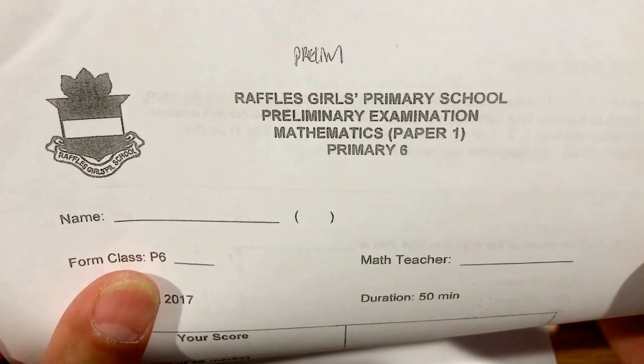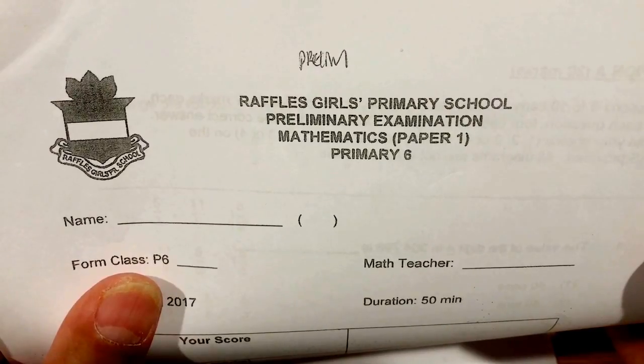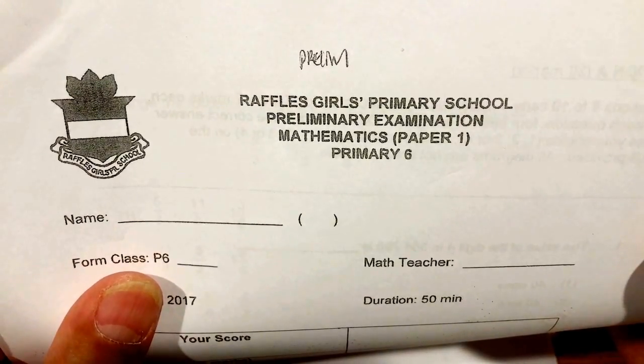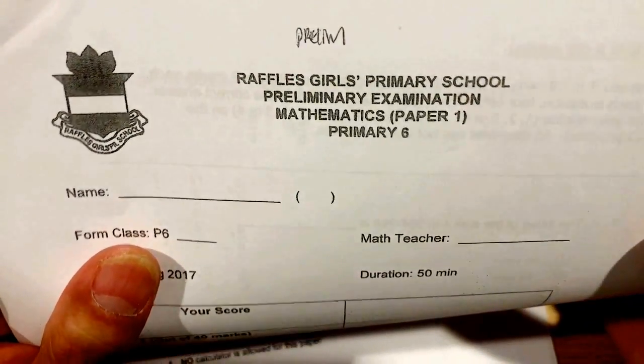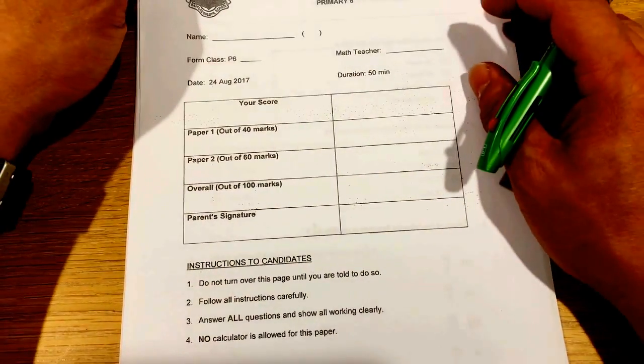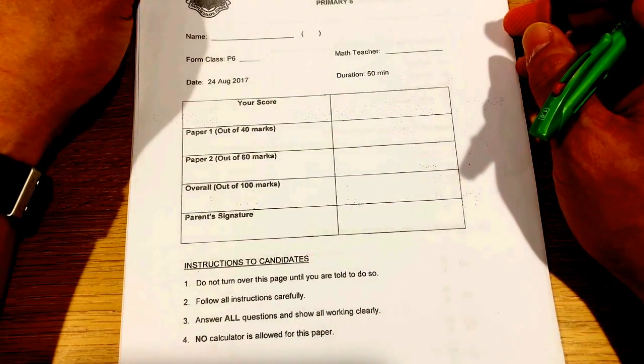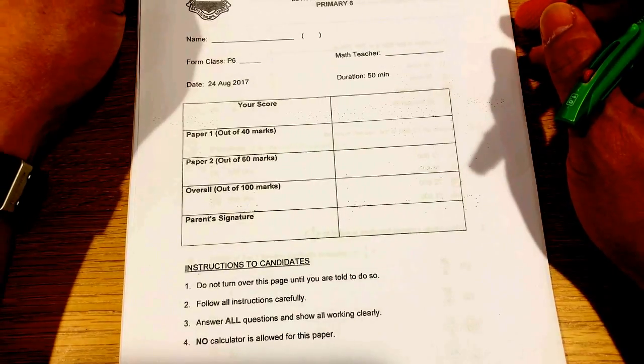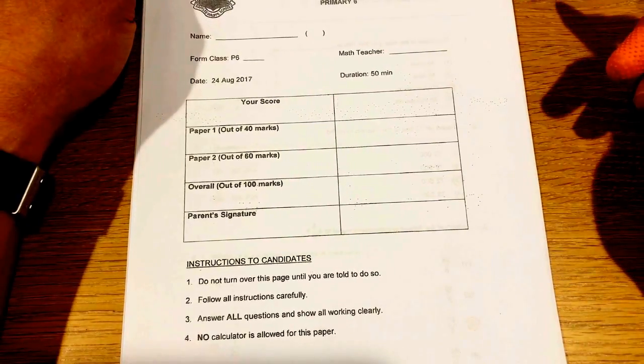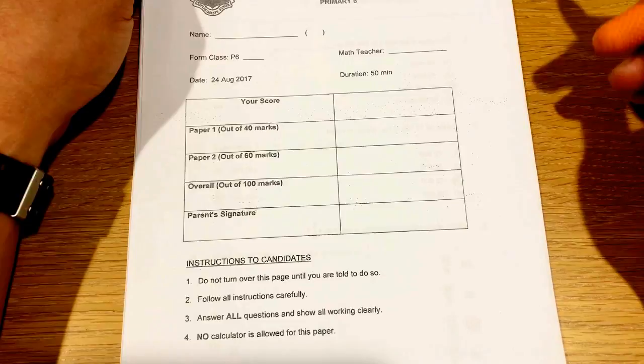Good morning. Here we have the Raffles Girls Primary School Prelim Exams for Maths, Primary 6, Paper 1. In the first video, we'll be looking at Paper 1, Section A. In the second video, we'll be looking at Paper 1, Section B. And in the third video in this series, we'll be looking at Paper 2. So let's begin by looking at the first question.